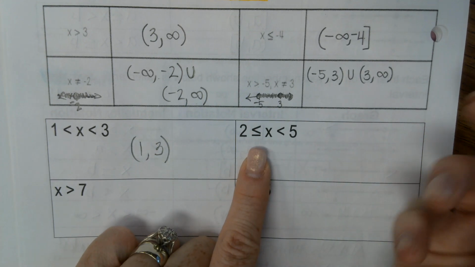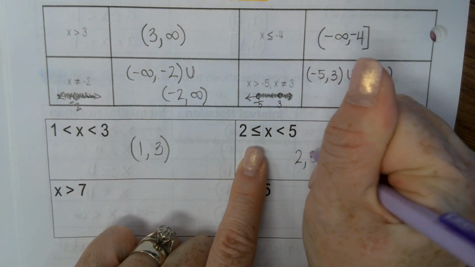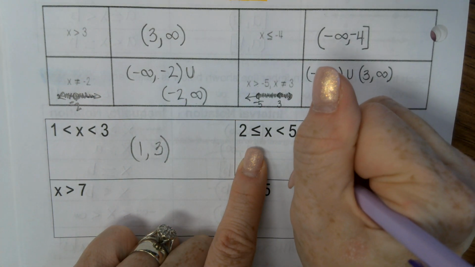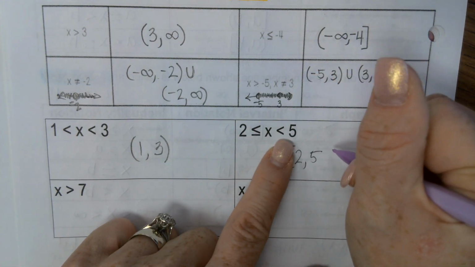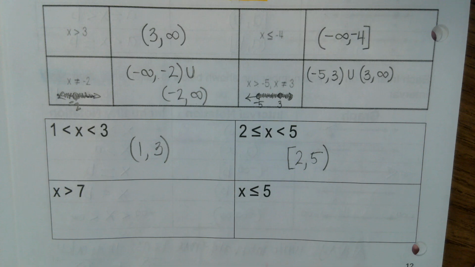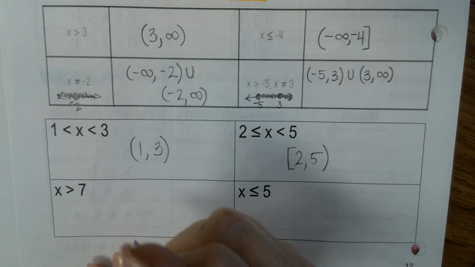Okay. What about this one? I go from 2 to 5. What does 2 get? A bracket. And the 5 gets perfect. Okay, what about the next one? How will I write that?